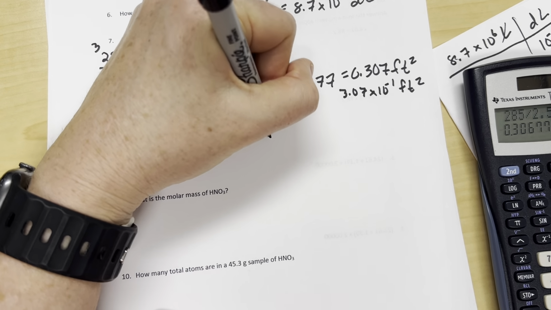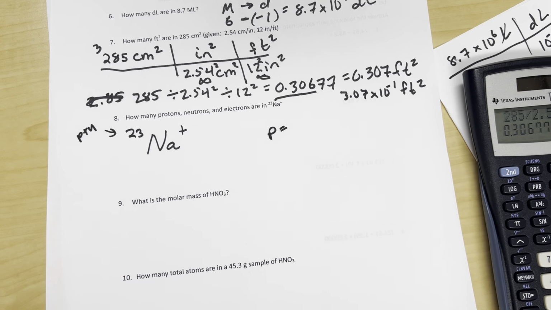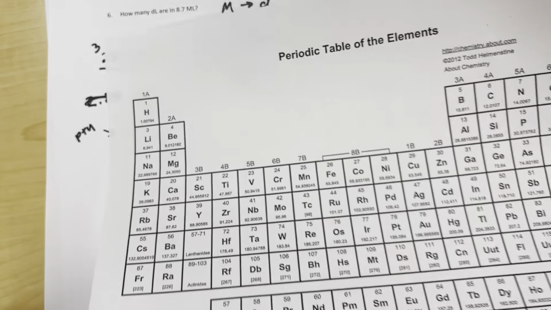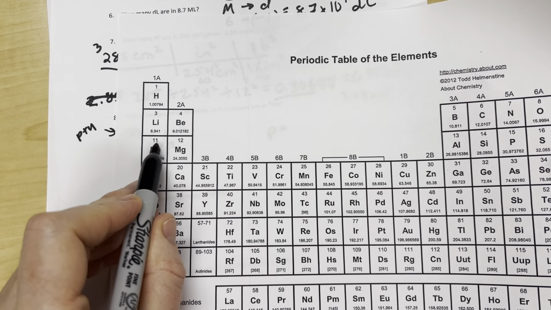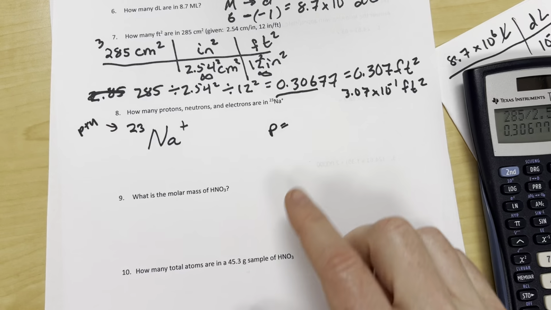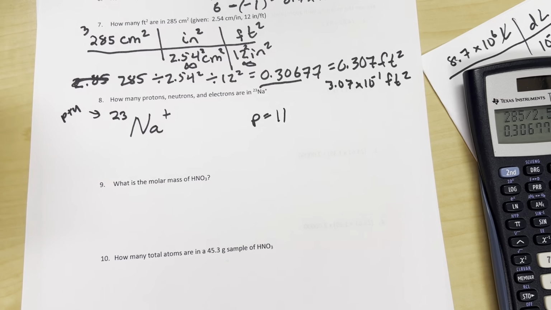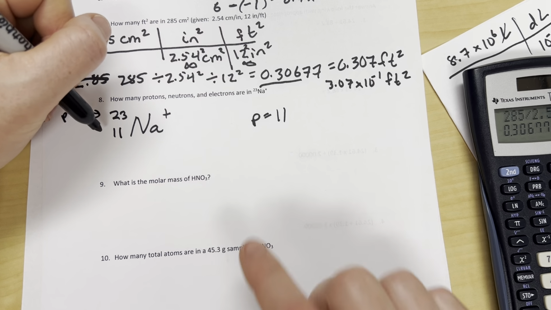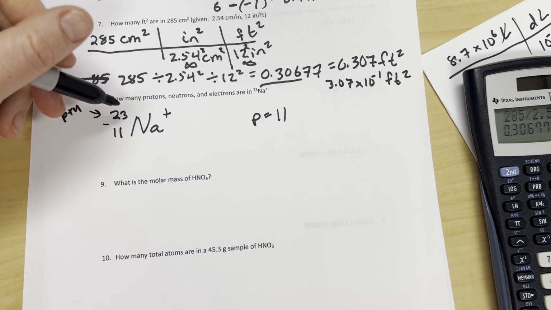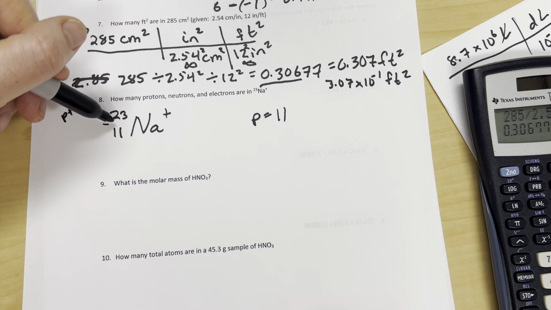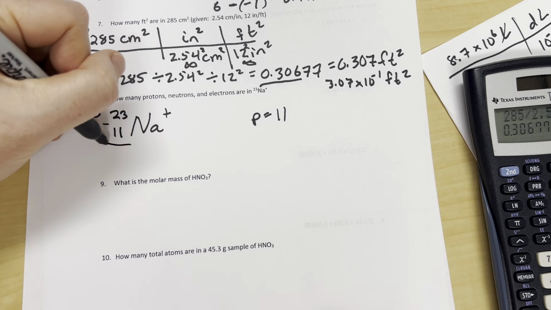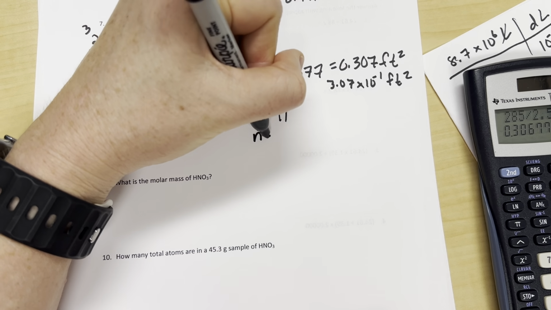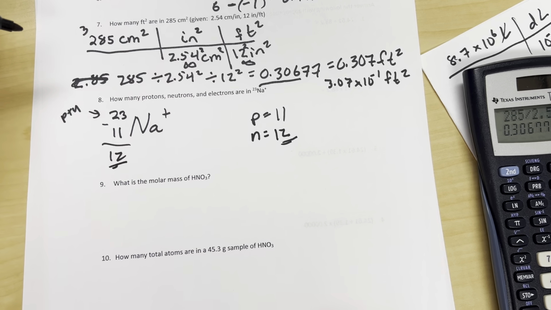So protons is straightforward. You can figure out protons very, very quickly simply by looking at the periodic table and determining that it's number 11 on the periodic table. That will tell you the number of protons. So sodium has 11 protons. And I like to write it right there. The reason I like to write it right there is it makes it really simple, because if that's protons, number of neutrons, you just take this number, the big number, minus this number, the smaller number, and you get an answer of 12. That happens to be the same.